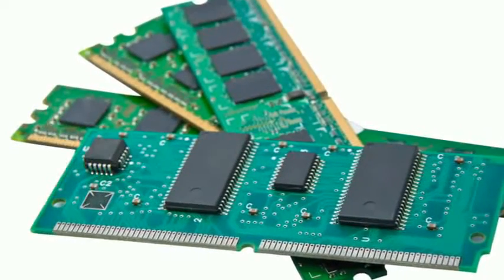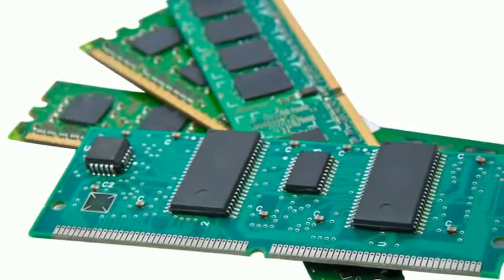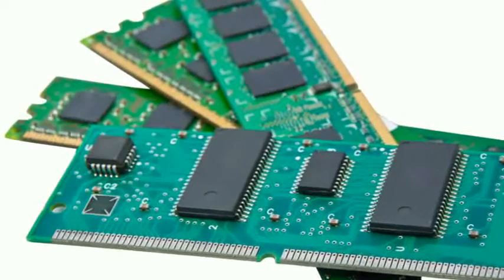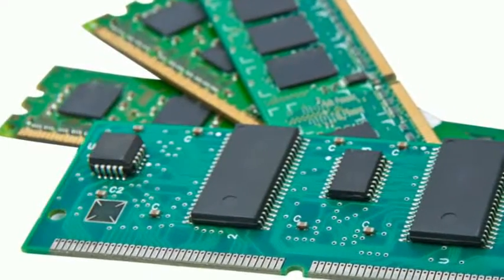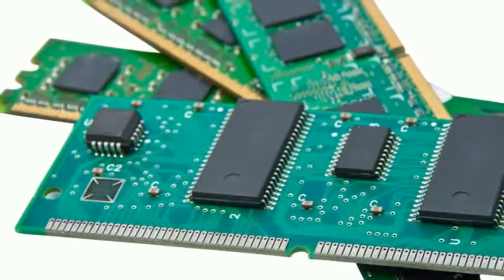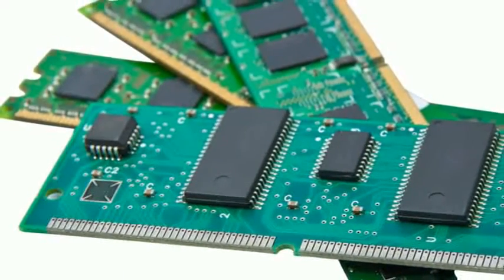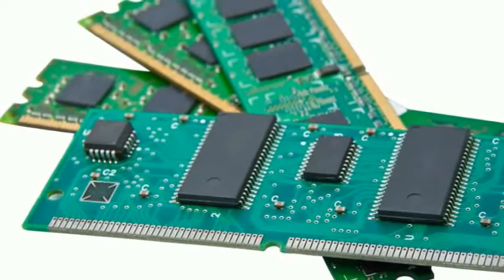Okay, the primary memory is of two types. First is your RAM, that is called random access memory, and second is your ROM, read only memory. So let's see first about the RAM.